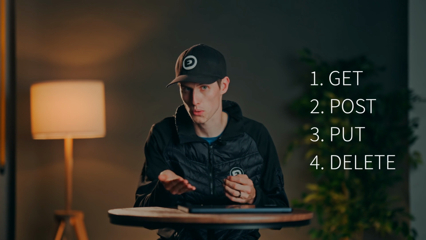So going back to our restaurant analogy, a GET request is basically like you asking to see the menu. When you visit a website, your browser is sending a GET request to the server. It's asking for the page's content. The server then will respond by sending back everything you need to see the page, such as text or images or whatever. A POST request is similar to submitting what you'd like to eat.